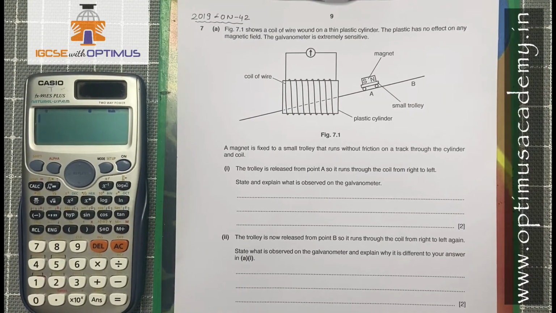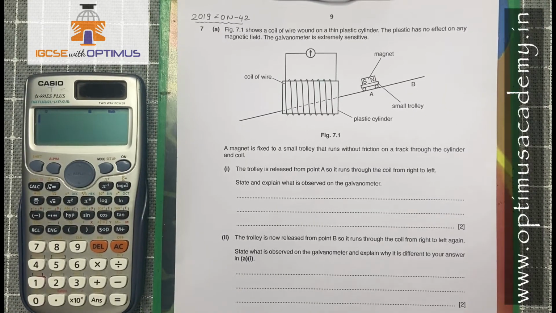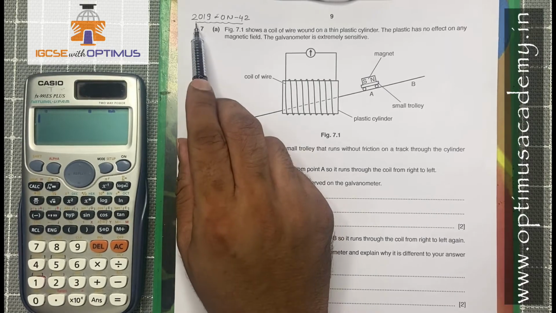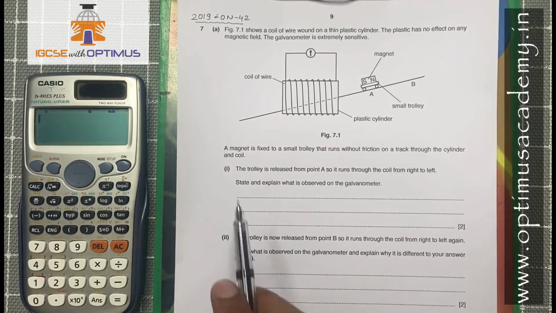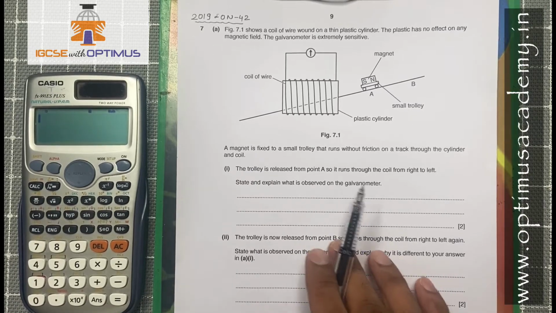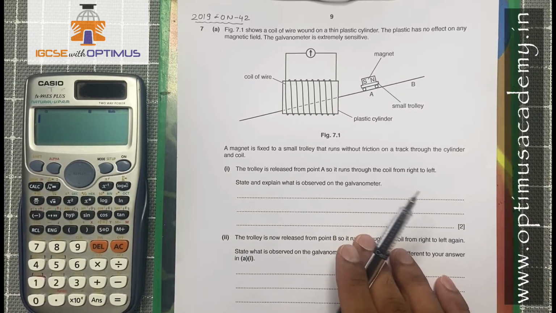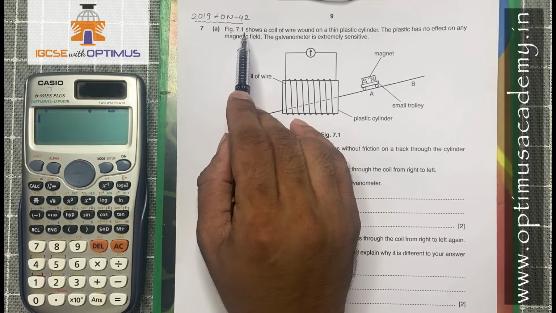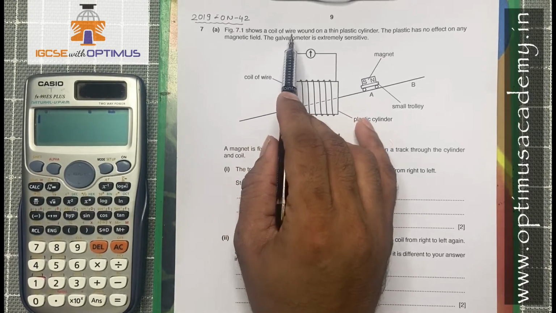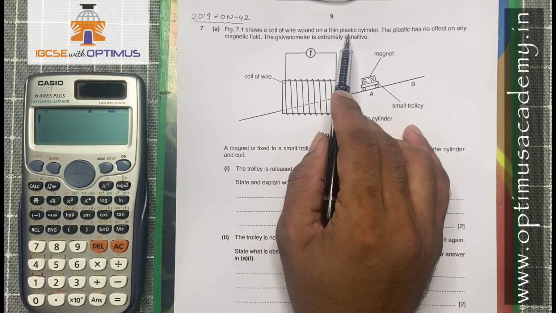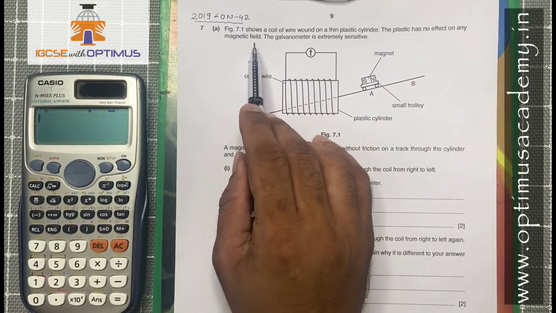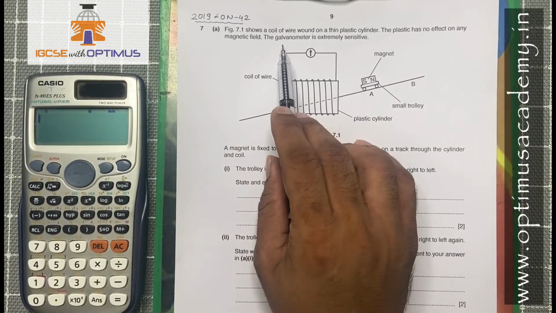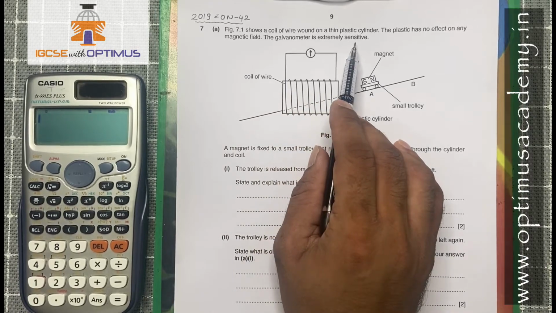Hello dear students. So today we are going to talk about question number 7 from paper 2019 October-November 42. The question is related to electricity and magnetism. It says that figure 7.1 shows a coil of wire wound on a thin plastic cylinder. The plastic has no effect on any magnetic field. The galvanometer is extremely sensitive.